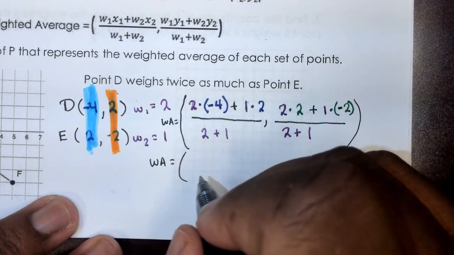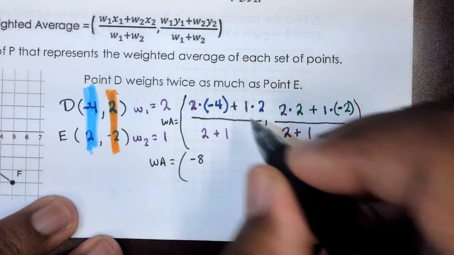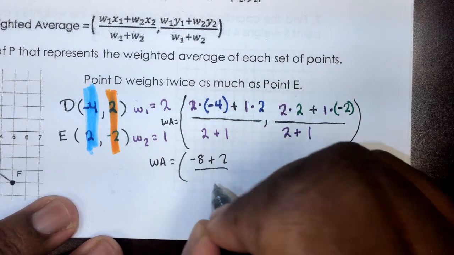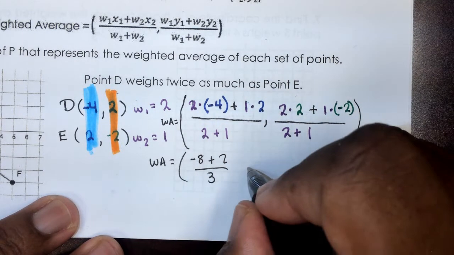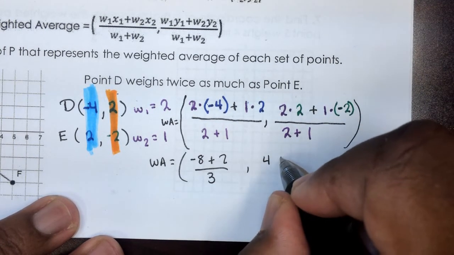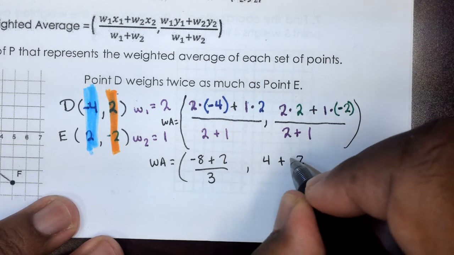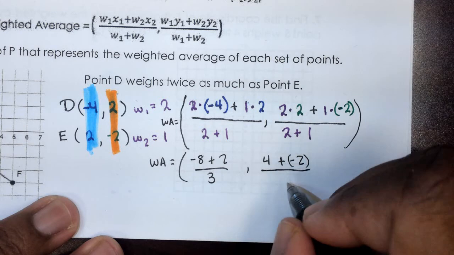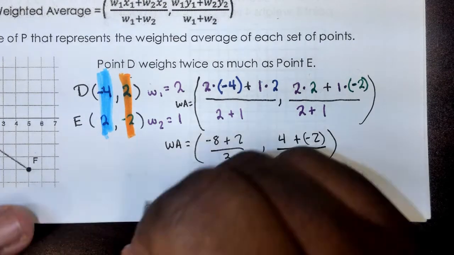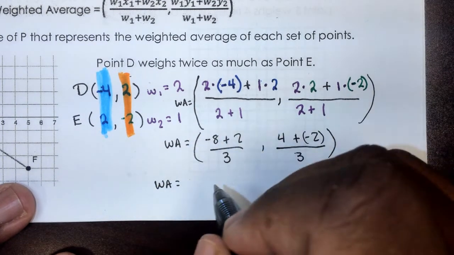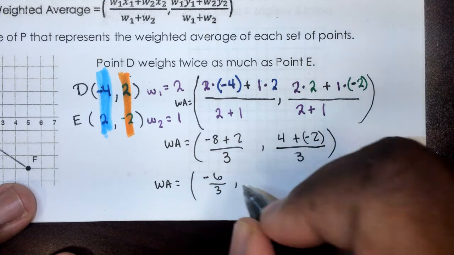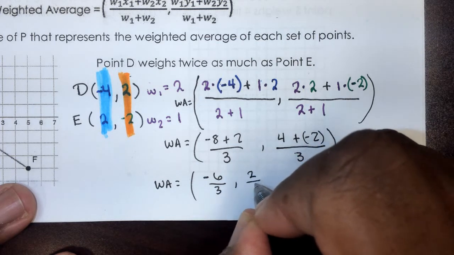Parentheses. 2 times -4 is -8. Plus 1 times 2, which is 2. Over 2. I mean, not over 2. Over 3. Comma. 2 times 2 is 4. 1 times -2 is -2. Over 3. And we're now cleaning this up. -6 on top, divided by 3. And then 2 on top, divided by 3.